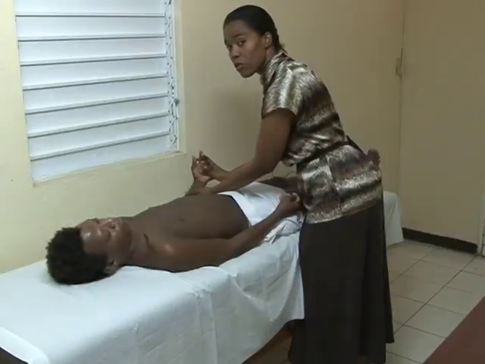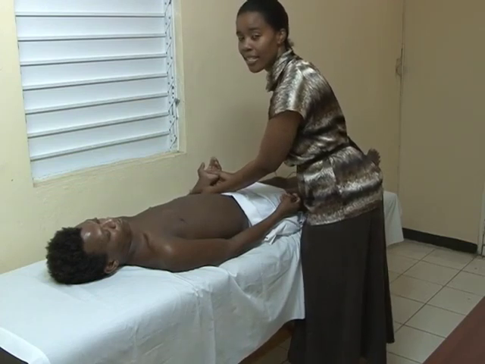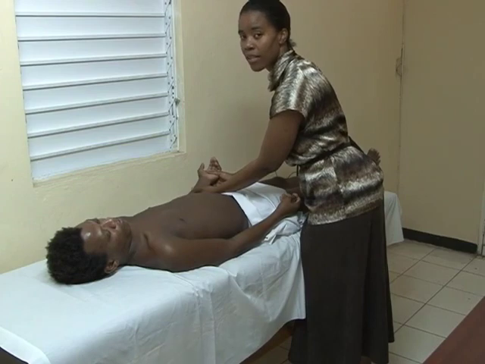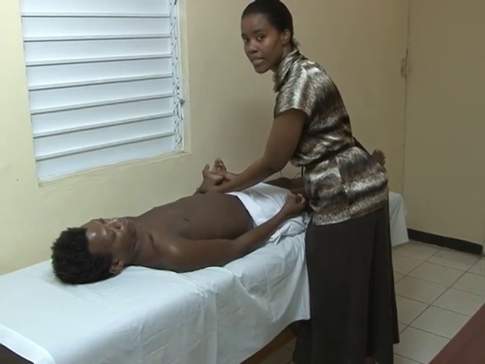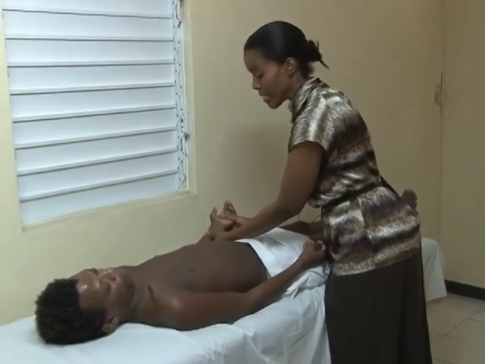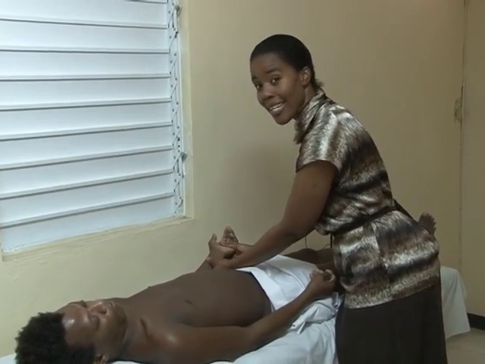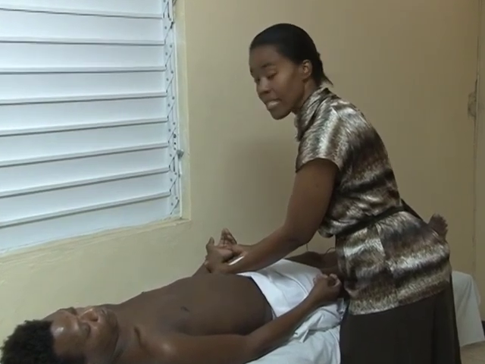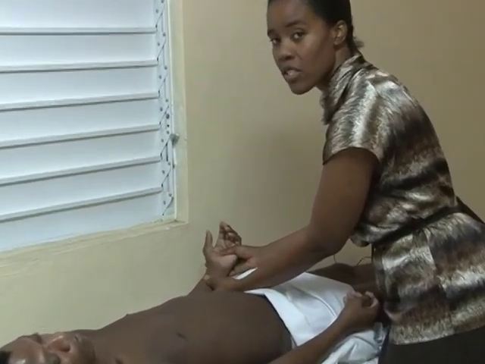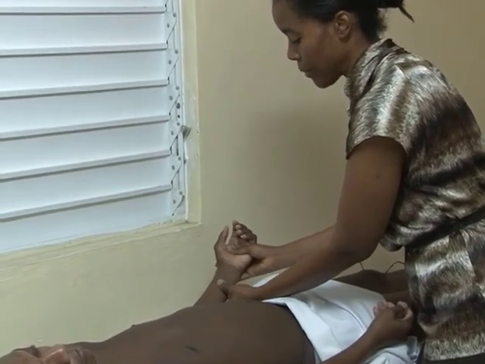As it relates to rigidity, rigidity classically is seen in involvement of the extrapyramidal system, and the hallmark is lead pipe rigidity. And what that is that there is resistance to movement of the joint throughout each range of movement.